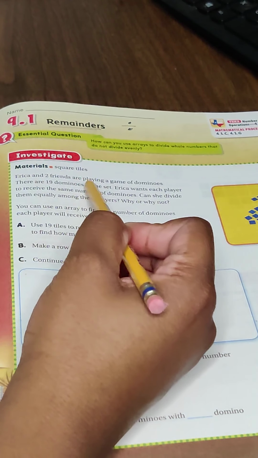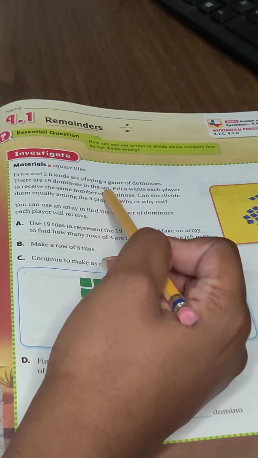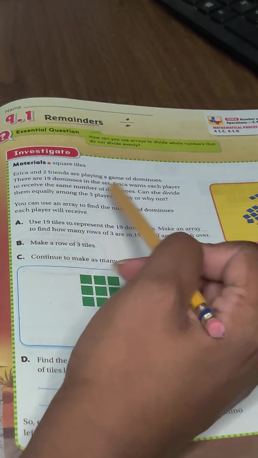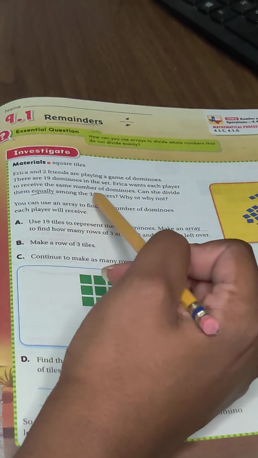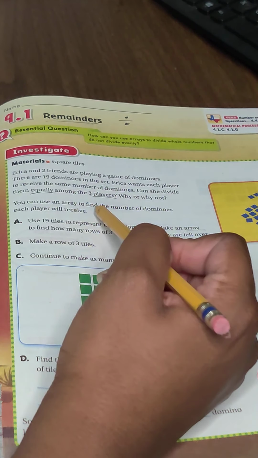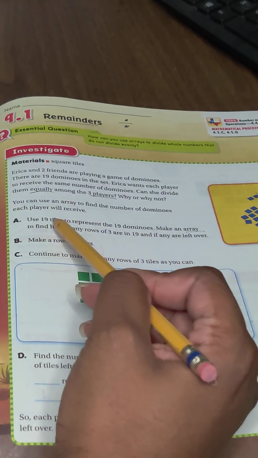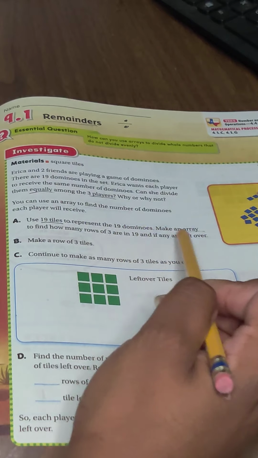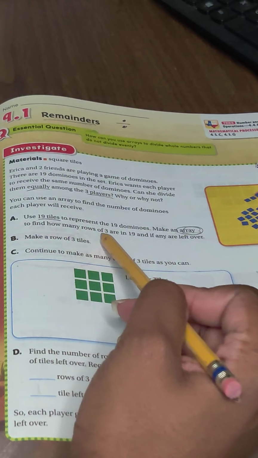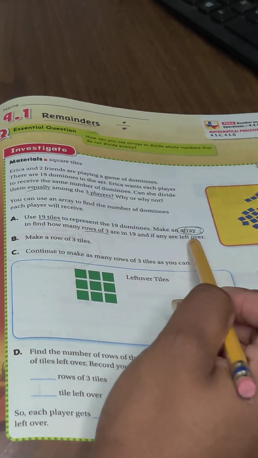Erica and two friends are playing a game of dominoes. There are 19 dominoes in the set. Erica wants each player to receive the same number of dominoes. Can she divide them equally among the three players? Why or why not? You can use an array to find the numbers of dominoes each player will receive. Use 19 tiles to represent the 19 dominoes. Make an array to find how many rows of 3 are in 19 and if there are any left over.